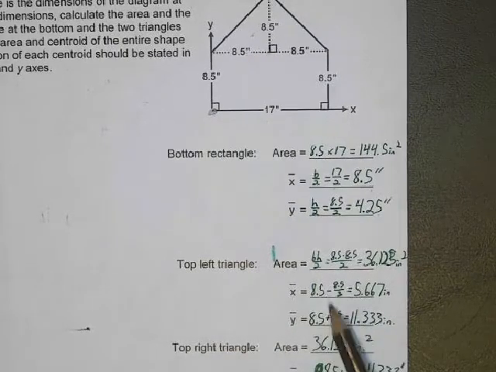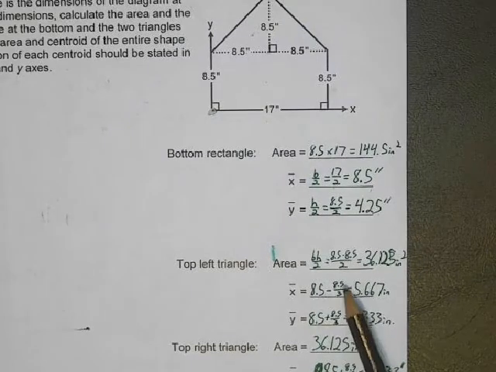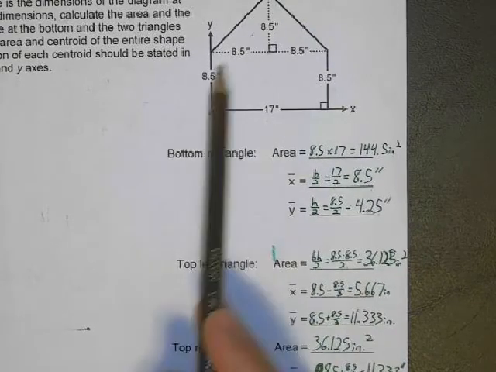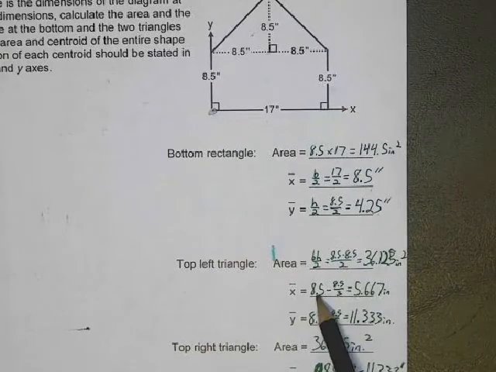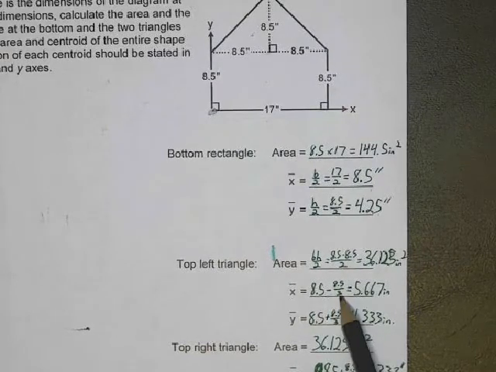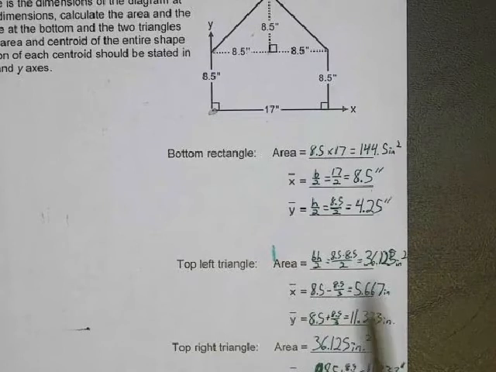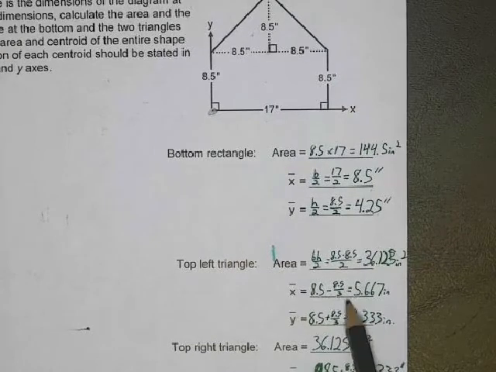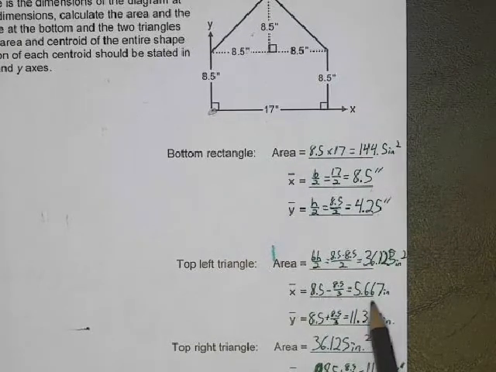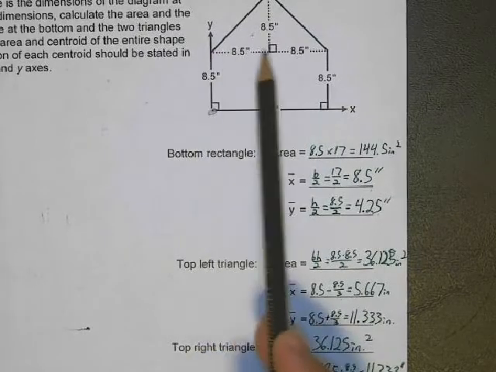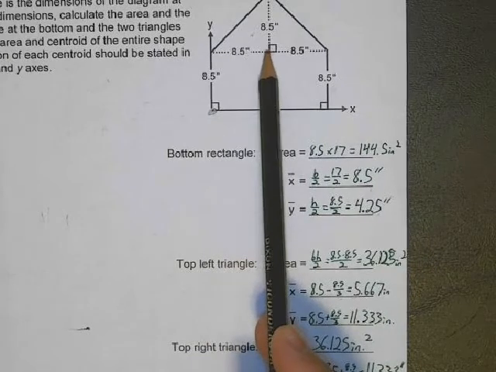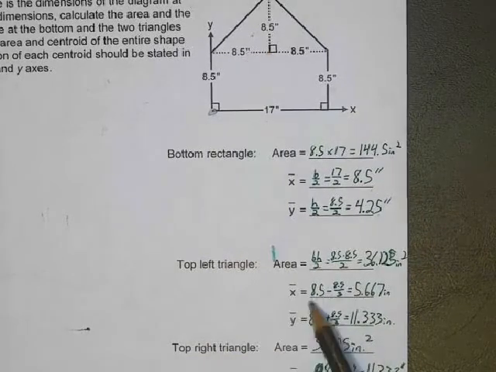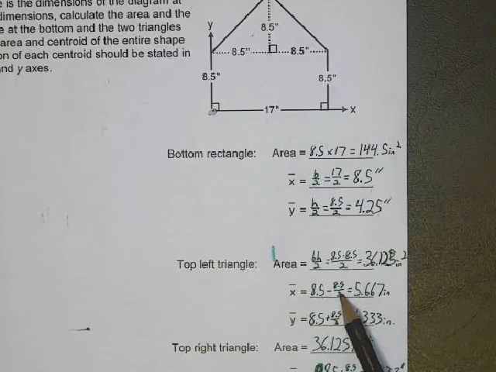So I have 8.5 minus base divided by 3, so 8.5 minus 8.5 divided by 3. Make sure you're doing order of operations here. 8.5 divided by 3 should be done first, and then you take 8.5 minus that answer, and you end up with 5.667. So again, starting at the 0 point, I'm working my way out, and then to find my centroid, I go back right here. So it's 8.5 minus my centroid location.